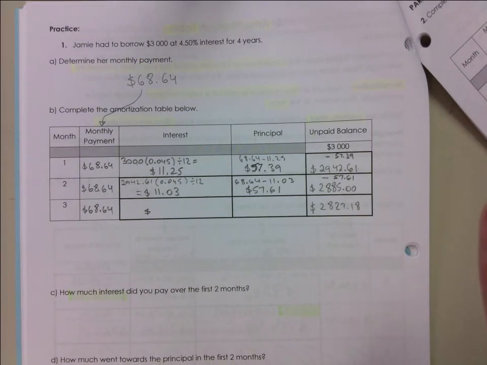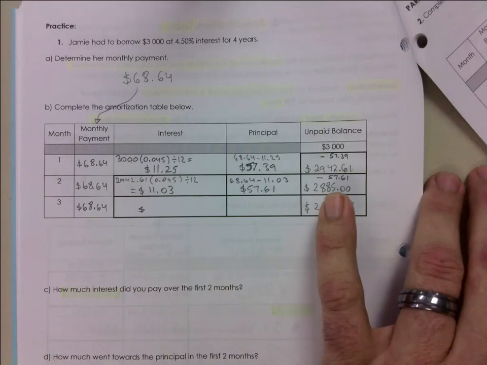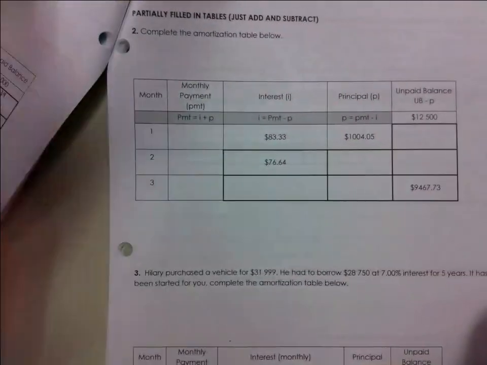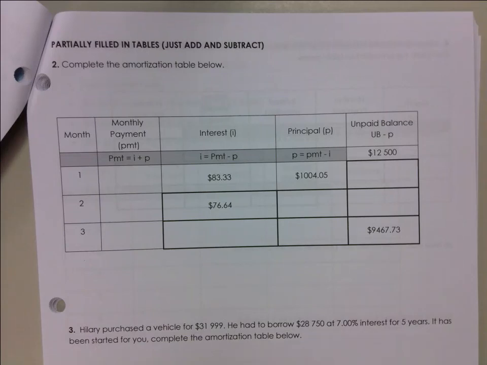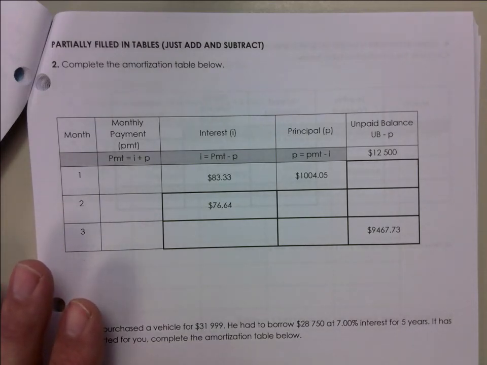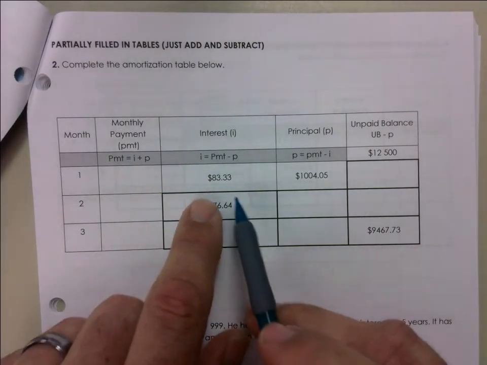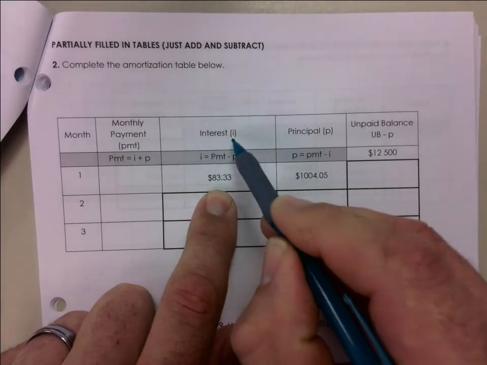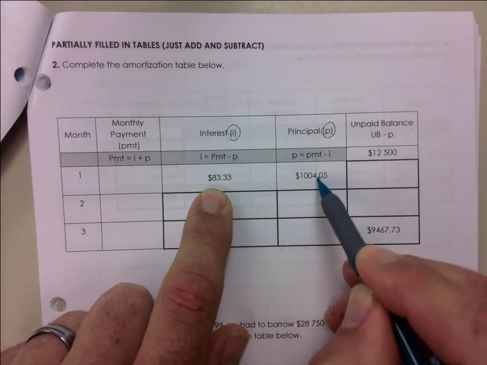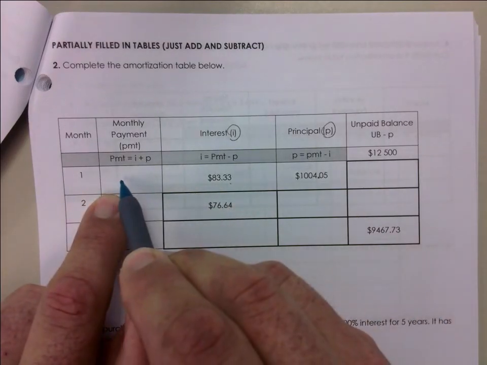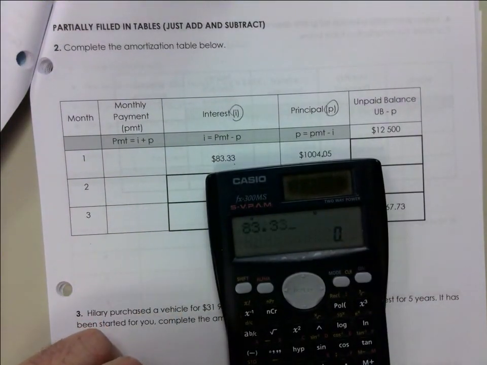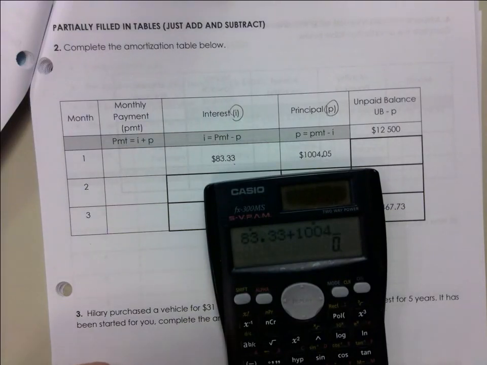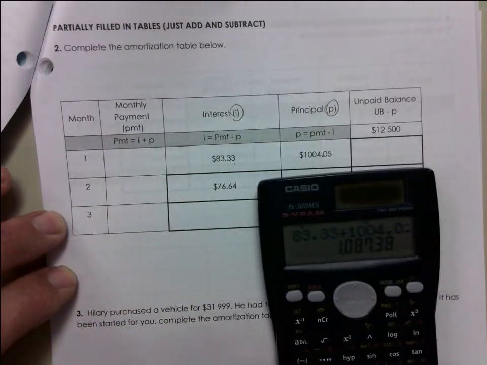Number 39, I want to show you the one that is actually easier. You just have to know what you're doing. Number 39, this is the one on the AC that you're going to get. Okay, guys, if it's partially filled in, listen carefully. I know you're almost out. You just need to know how to work this. The interest and the principal combined give you your payment. So if this is blank and you know these two, you just have to add them up. So let's go ahead and do that. 83.33 plus 1,004.05. And there's your payment.